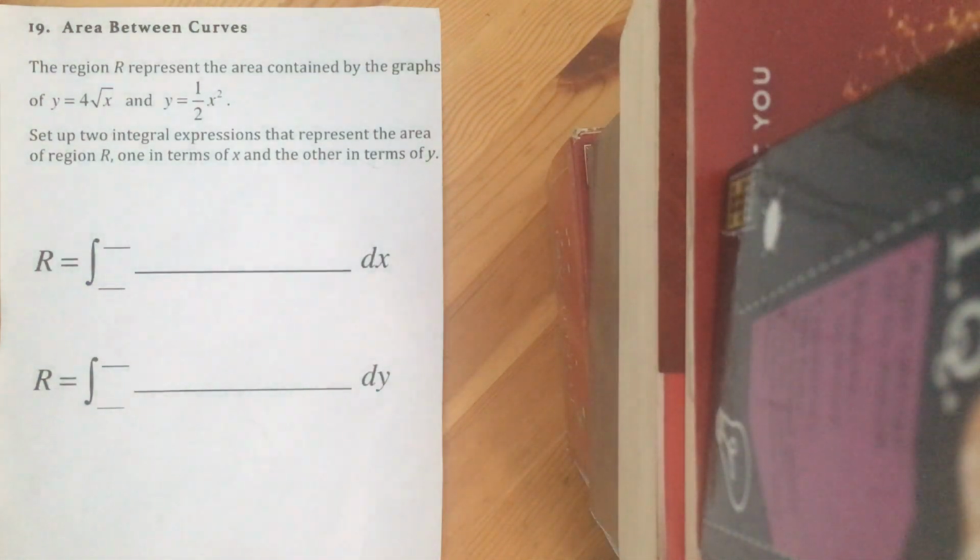Hey Calculus AB, my name is Richard Merzoin, and in this video you will learn to calculate the area between two curves using different integral expressions.